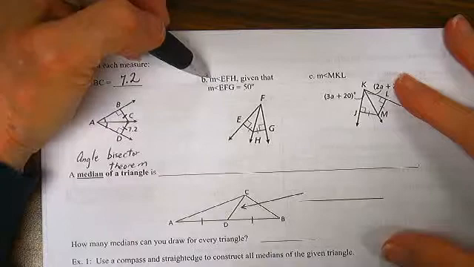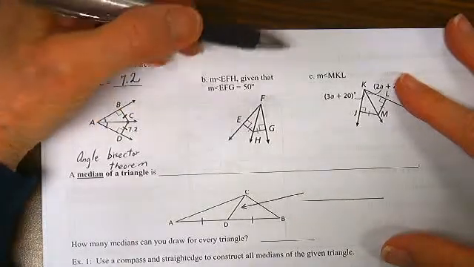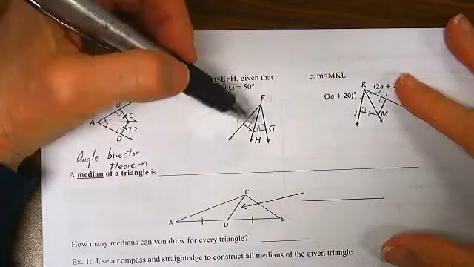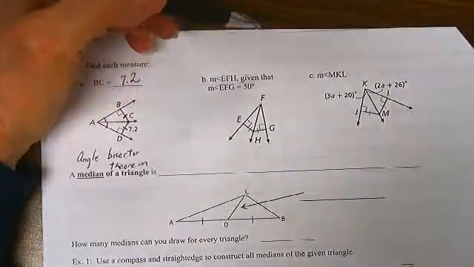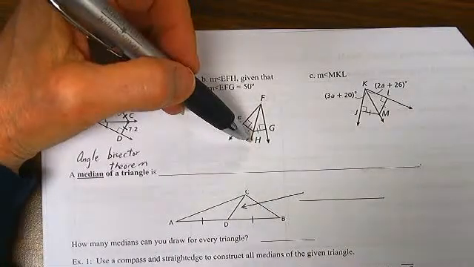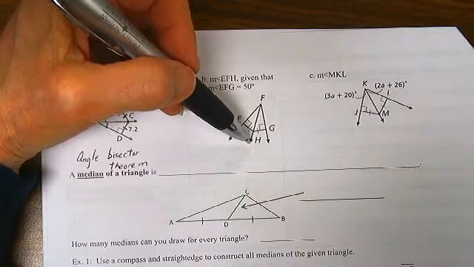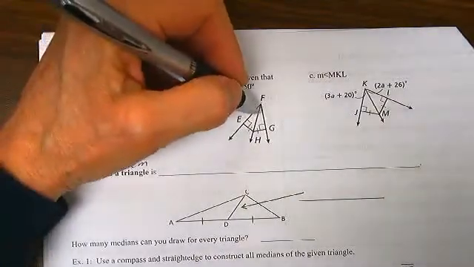Now we need to find the measure of EFH, given that EFG is 50 degrees. Wait, what do we know? EFG is 50 degrees.